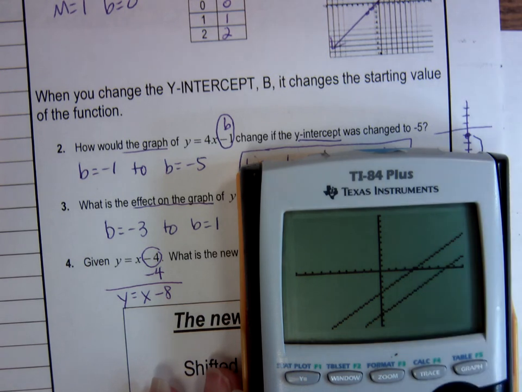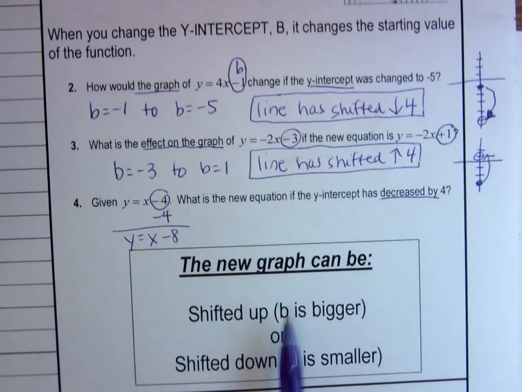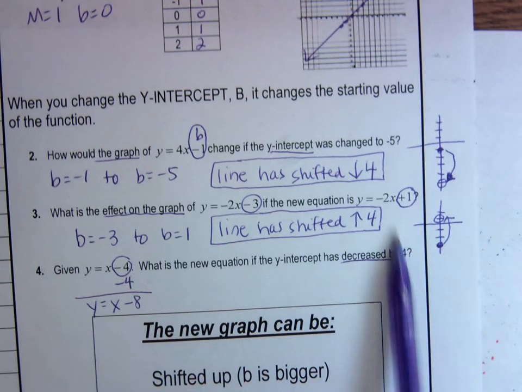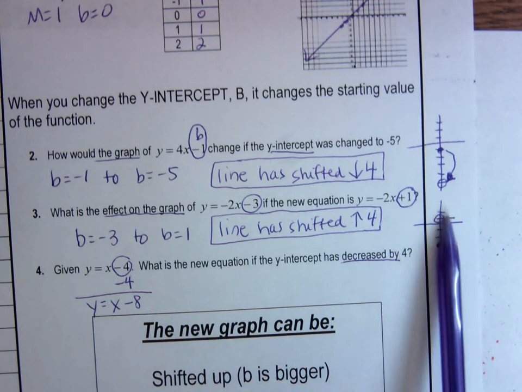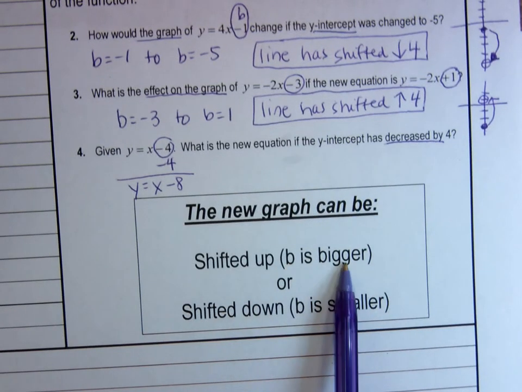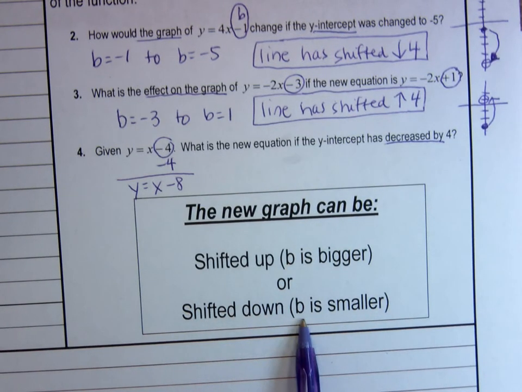All right, so just as a reminder, when the b changes, it changes where it starts on the y-axis, and you can show that by just showing a coordinate plane on the y-axis, since the b is a shift. And so if the b is bigger, then it shifts up. If the b is smaller, then it shifts down.